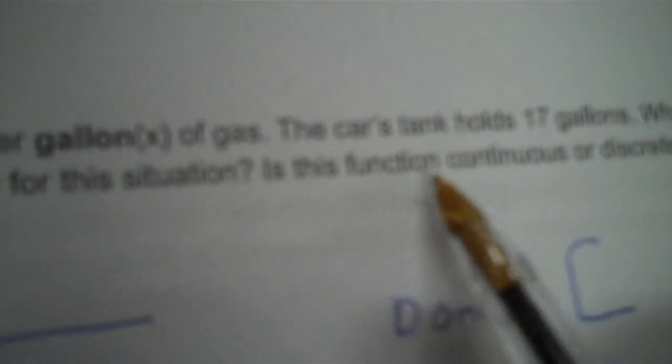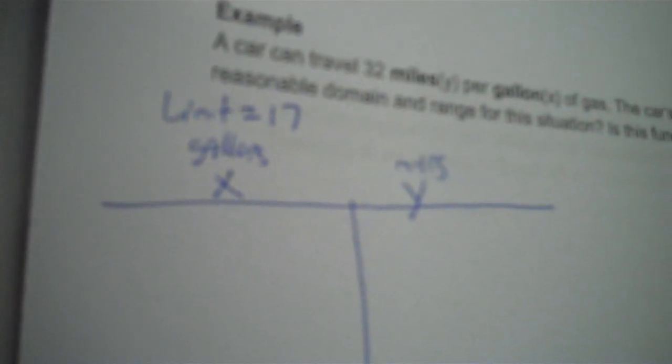So X, Y. Now if you're like, what's the X, what's the Y? Well, it's miles per gallon. So I have gallons as X. Miles is Y. Now what's your limit? There is a limit because your tank can only hold 17 gallons. So limit equals 17 for the gallons. Okay. Then as a result, that limits our miles.